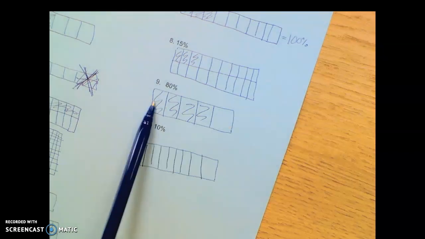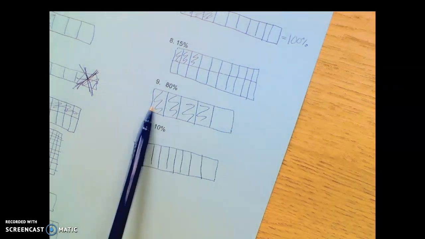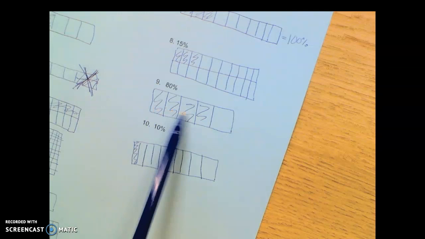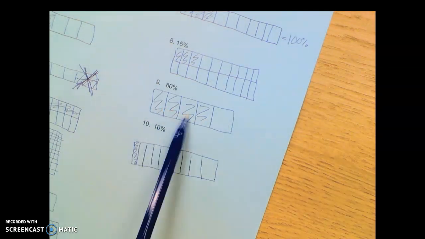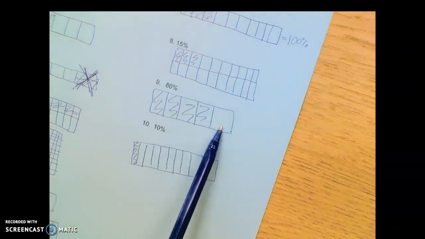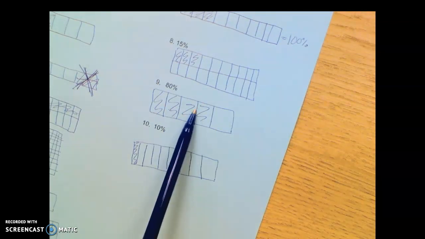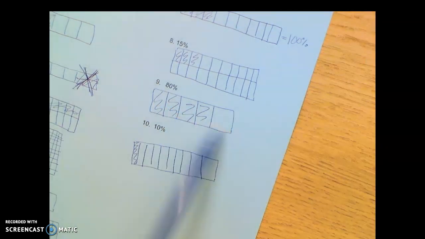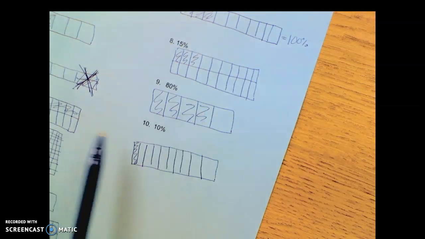80% is the 5 block, 20, 40, 60, 80, 100. 20, 40, 60, 80 is the amount. It's almost all. It's kind of close to a half. It's kind of in between all and a half, and you can visualize that piece.